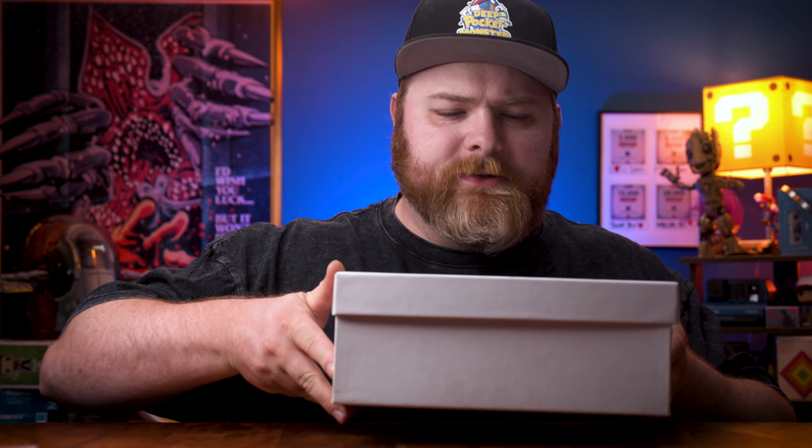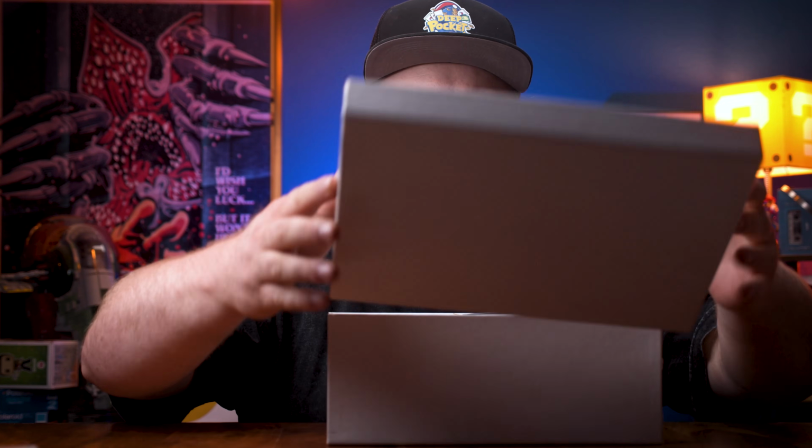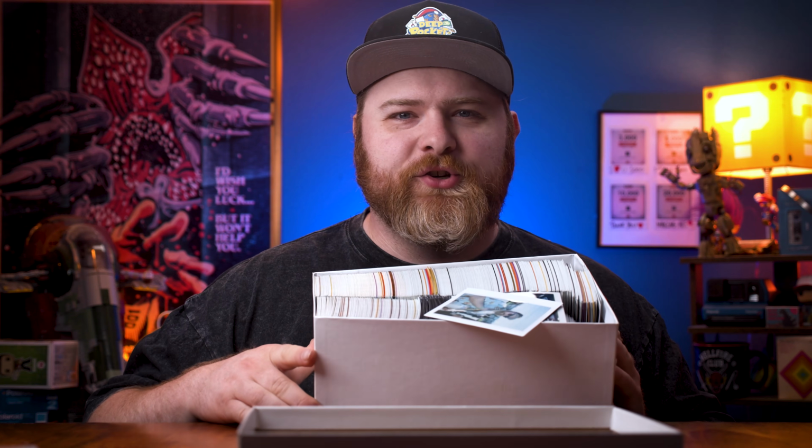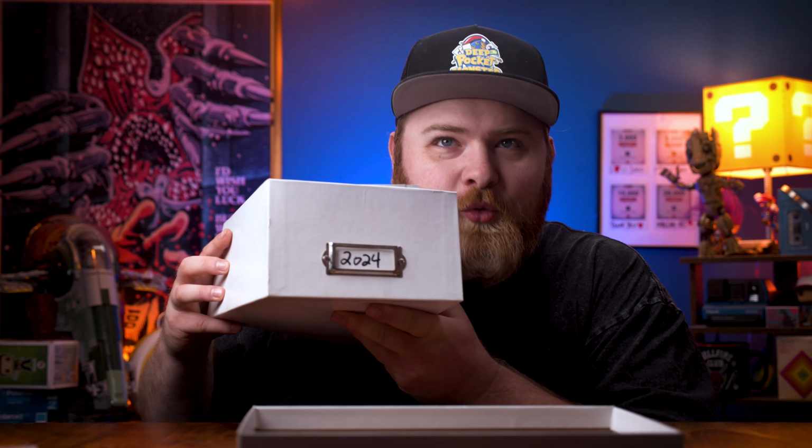You could probably relate. Are all of your instant photos just in shoe boxes? This is just my 2024 box, by the way. Yeah, I shoot a lot of photos, and I'm sure you do as well.